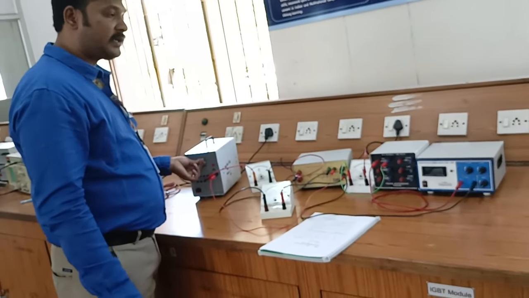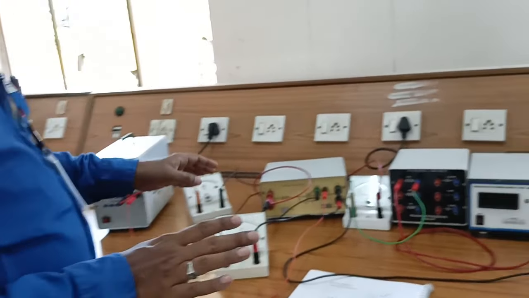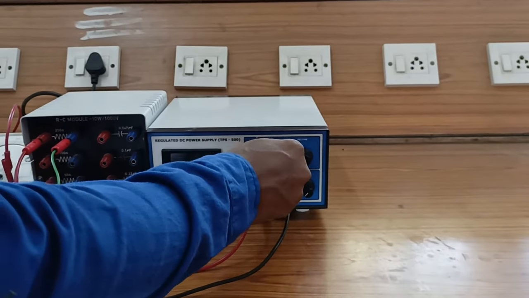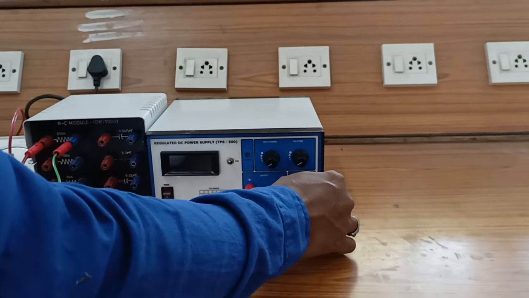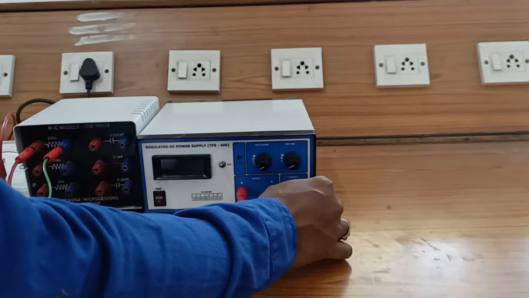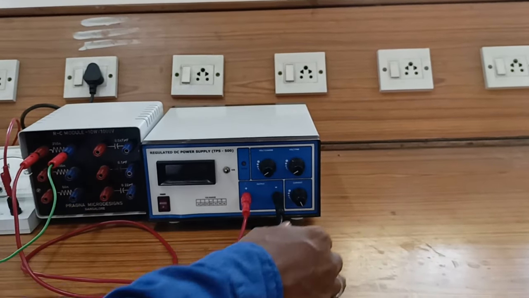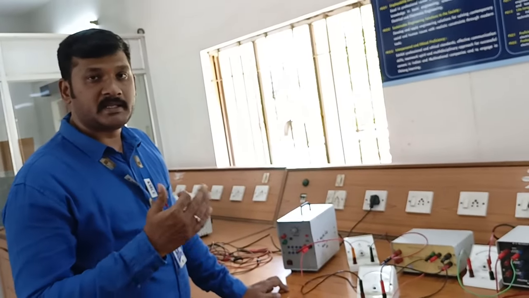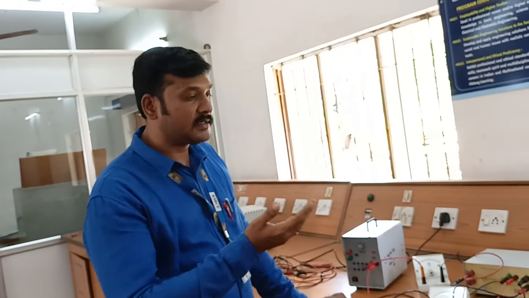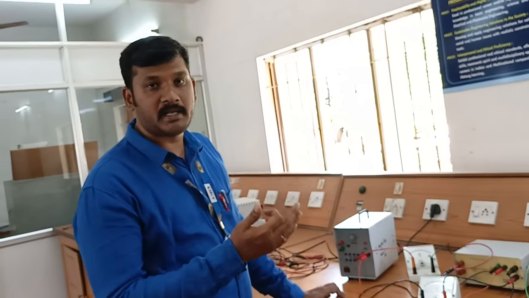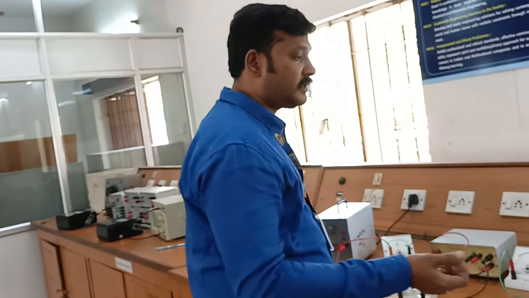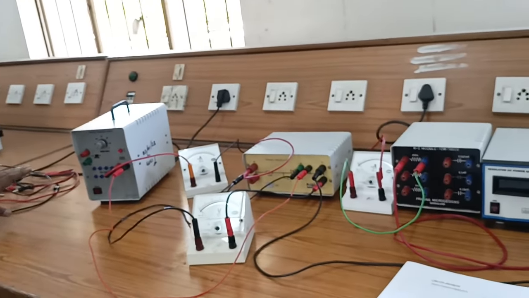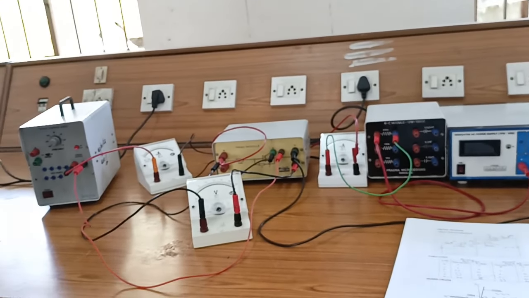Now, before switching on this circuit, I should ensure the zero position of all knobs except this current knob. These are at zero and I am fixing this current at 2 ampere. Otherwise this may give a beep sound. Whenever the actual current increases beyond the set value, it is indicated by the beep sound. To avoid that, we have to keep it at 2 ampere. Okay, so everything is done.